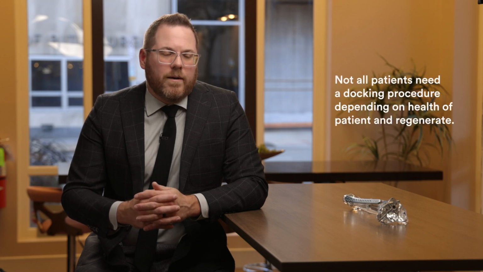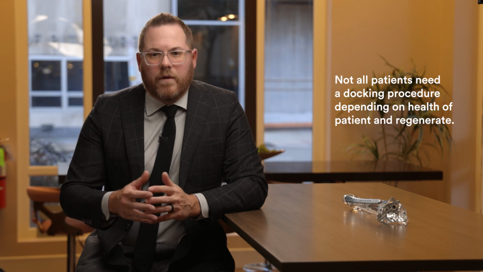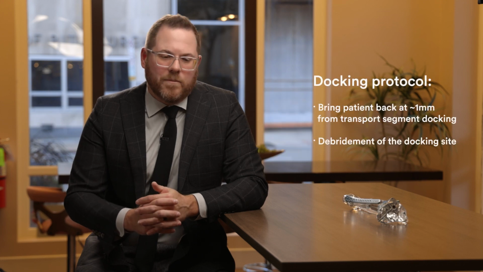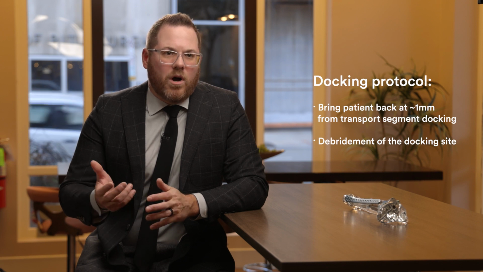There are times where I have not taken the patient back to the operating room for a specific docking procedure. If I see that the tibia antegrade push segment is transporting perfectly in all planes, it's a young, healthy patient with no medical problems, I may not return to the operating room. On the other hand, there have been patients where there is sagittal plane deformity as the transport segment heads distally. I've taken those patients back to the operating room when it's 1 millimeter away from docking. In those cases, I'll make an incision, perform a debridement at the docking site.